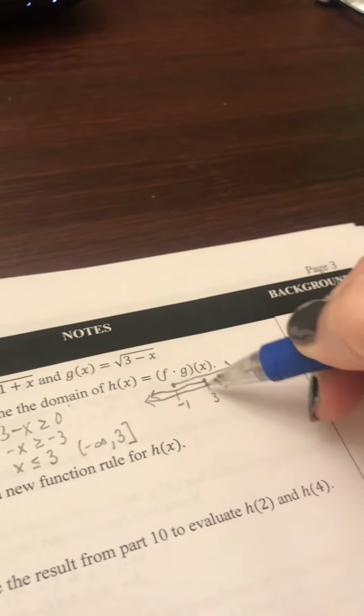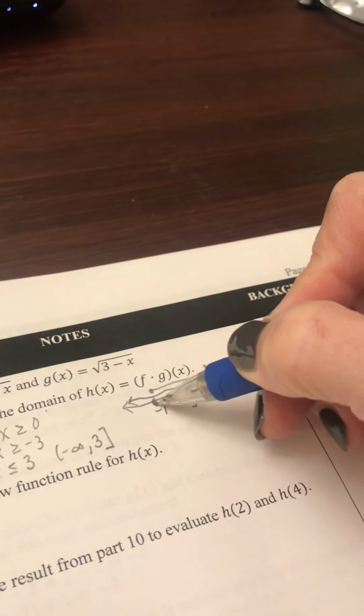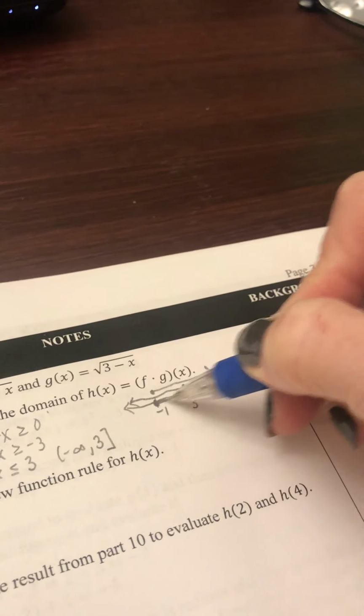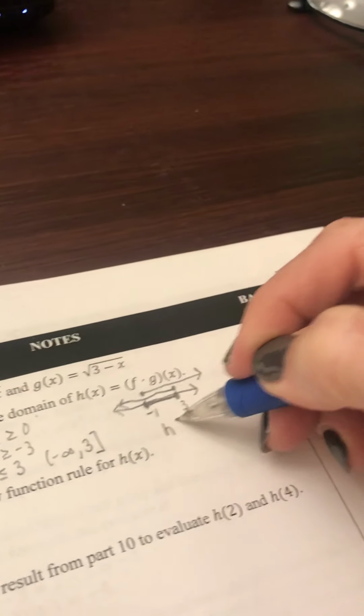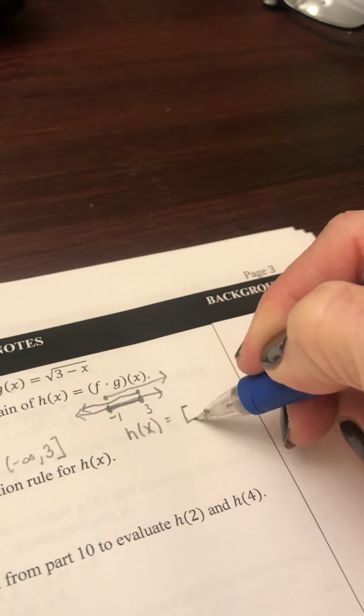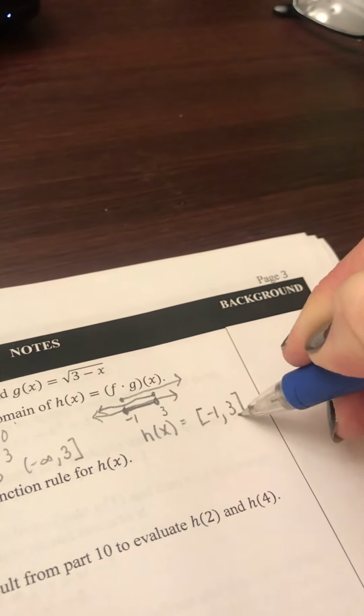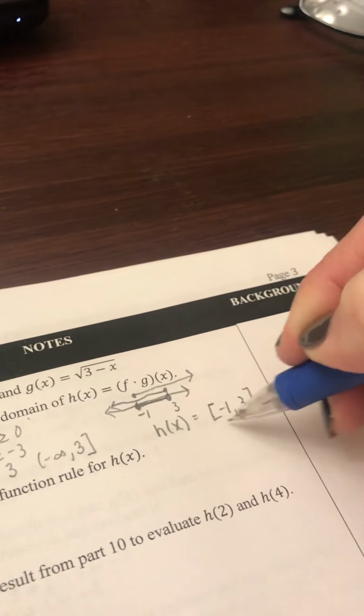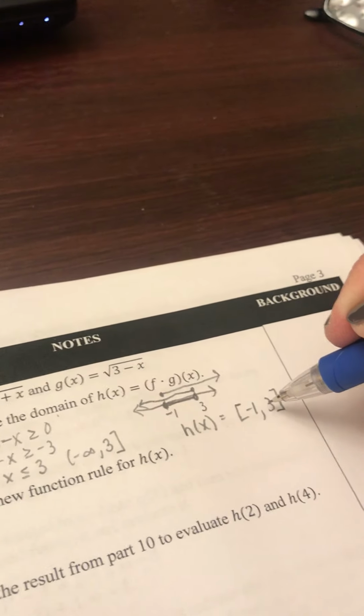What is the intersection of those two domains? It would be including -1 and 3, and then everything in between. So the domain of h of x would be bracket -1 to 3 bracket. So anything outside of this domain is not going to work for this h of x function.